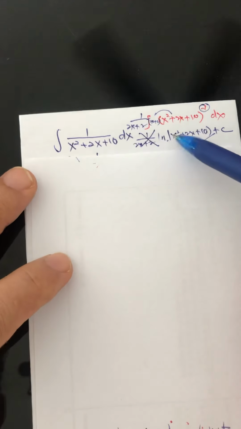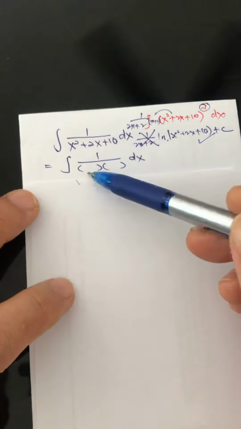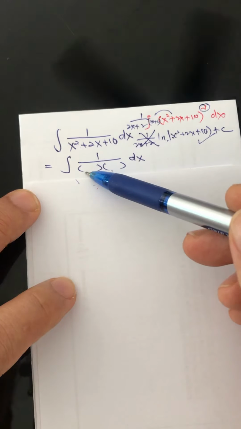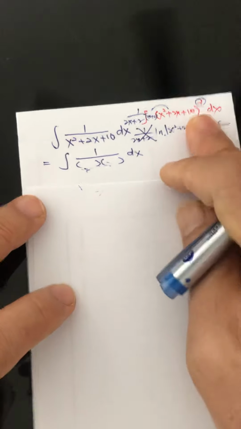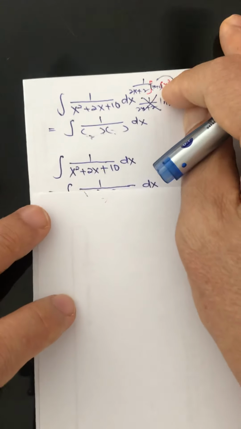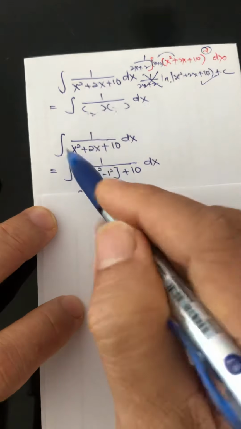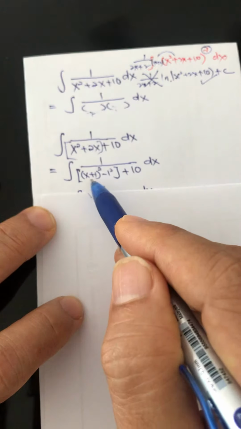So what we do, this method cannot, we try to factorize. Can you factorize? I don't think so. You can factorize? Cannot. So if you cannot factorize, what you do? Completing the square. So I do completing the square. You see how I do the completing of square? I complete this one, then I get this.